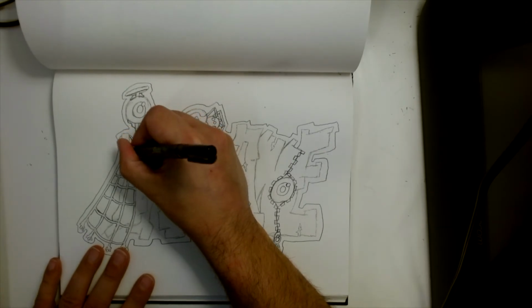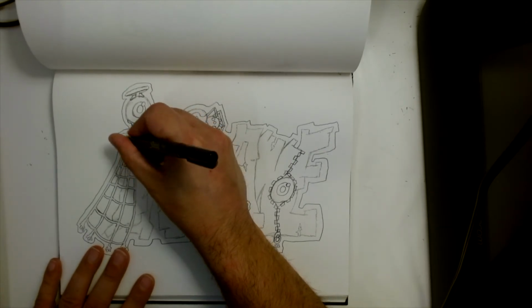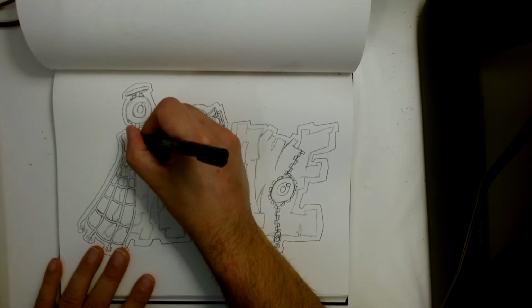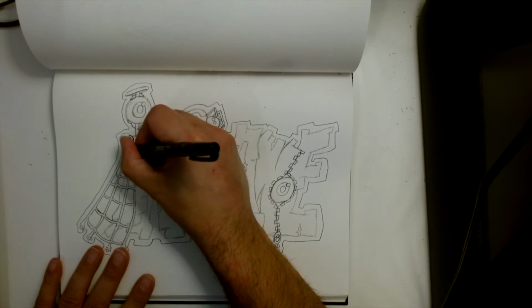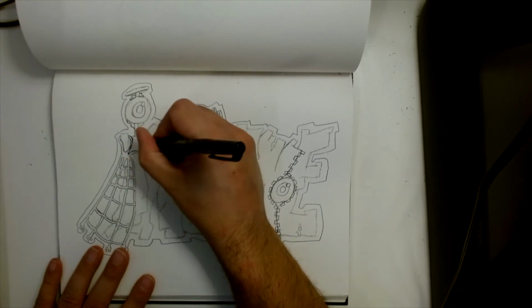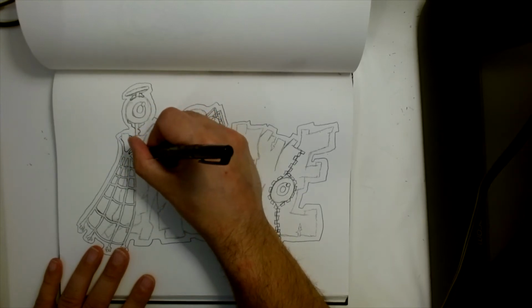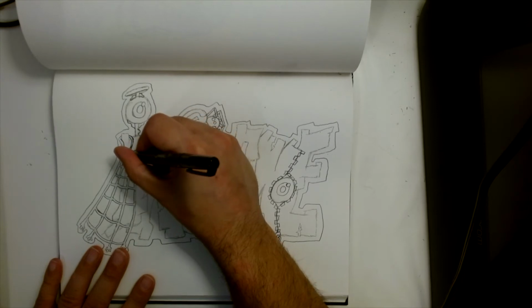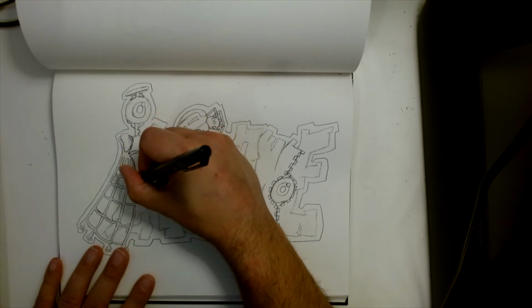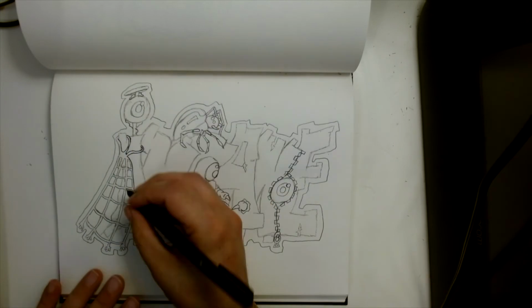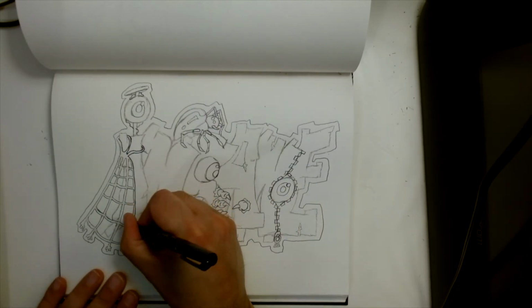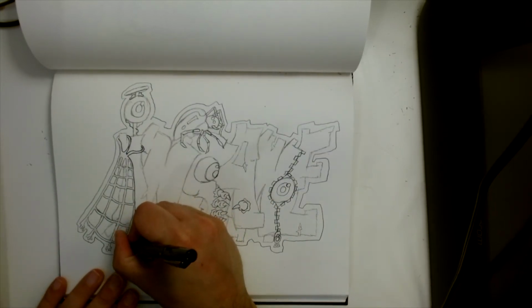So you can take an ink pen, a Sharpie, anything you want, and just kind of trace over your line work. Okay. Now for the moment, I am simply just going to, in real time, trace over the webbing and the spider because they are the same.